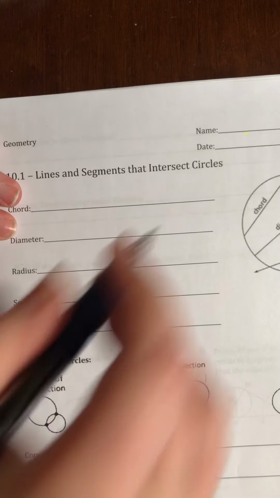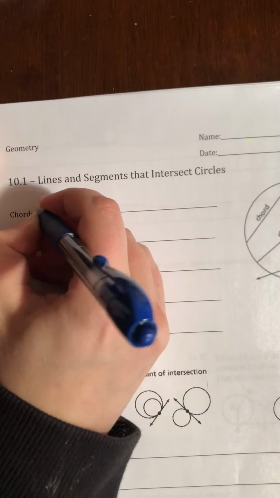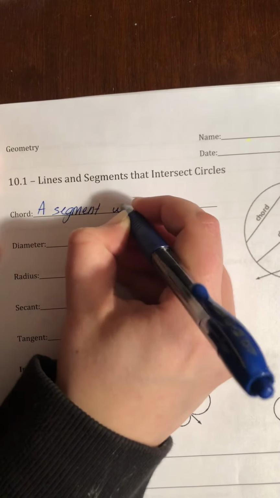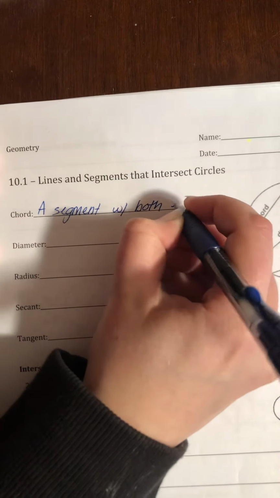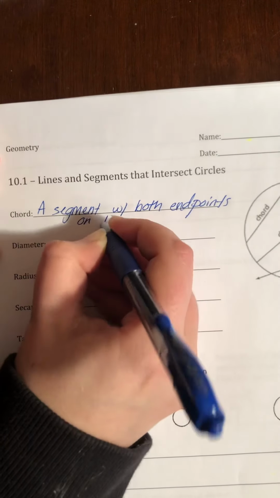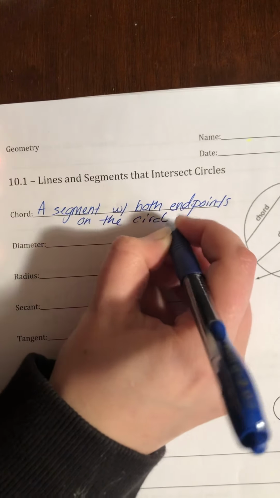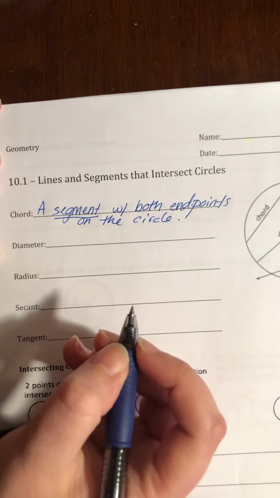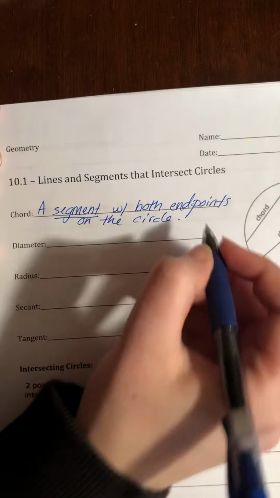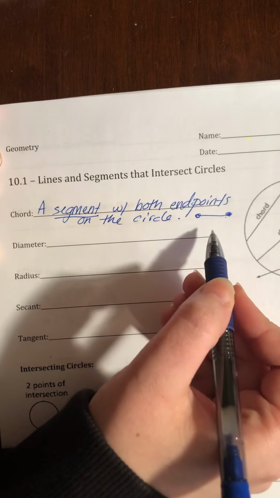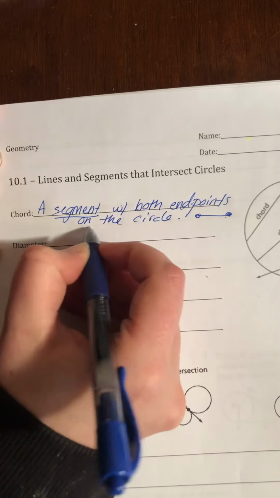So a chord is a segment with both endpoints on the circle. There's a couple really important factors about that. One is the segment, and a segment is a line that has two endpoints, and the word on.